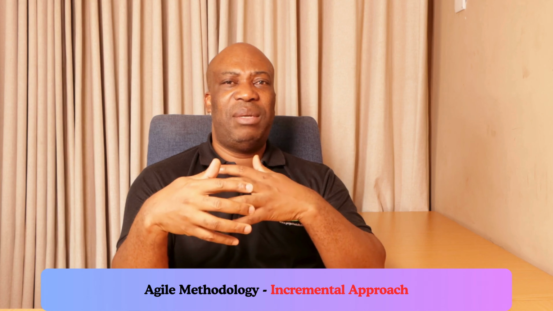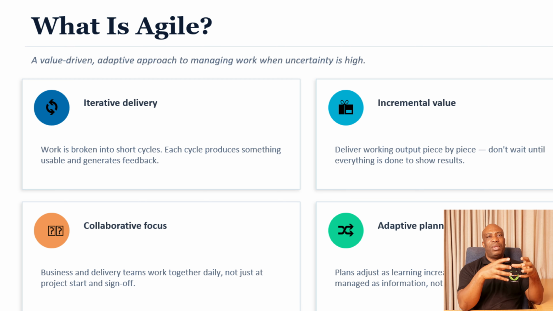Then the other part of it is incremental. Incremental is a bit different from iterative. In iterative, you take the complete product, you improve or change features, and you present to the client. But when it comes to incremental, you are putting more features on top of the existing product.